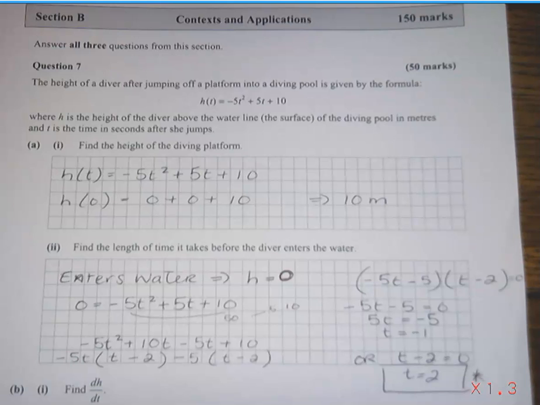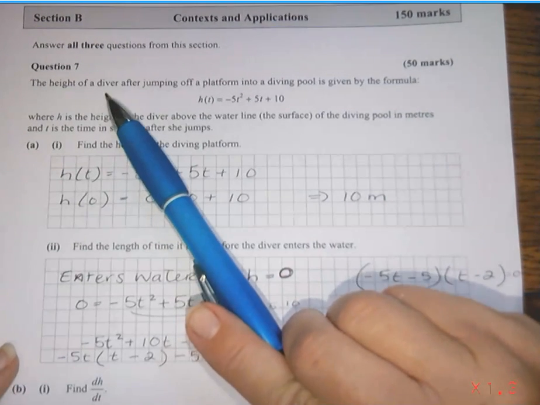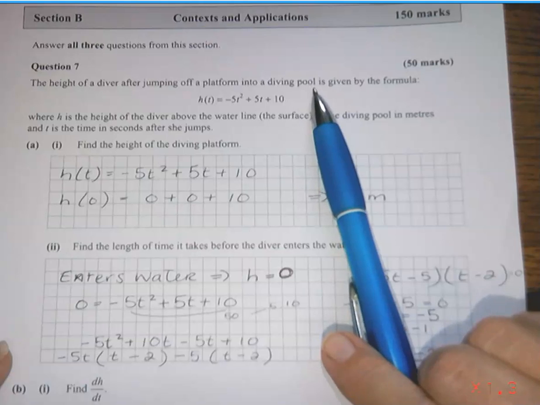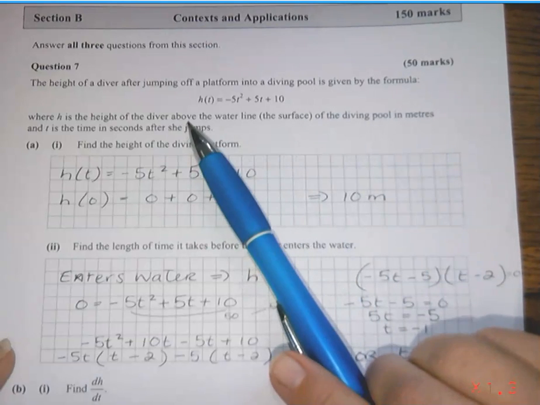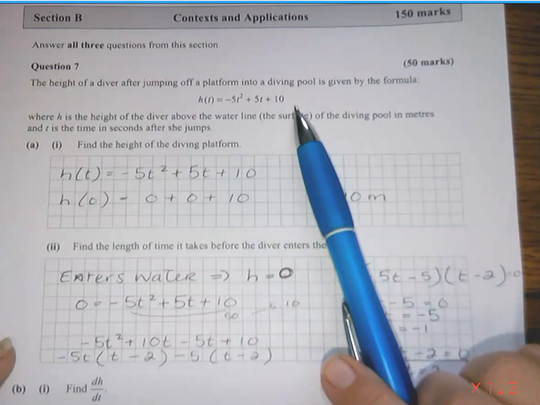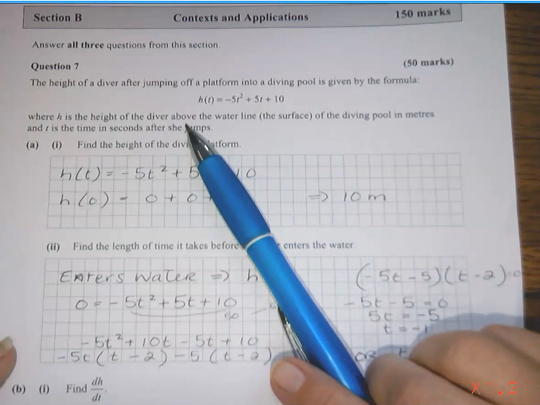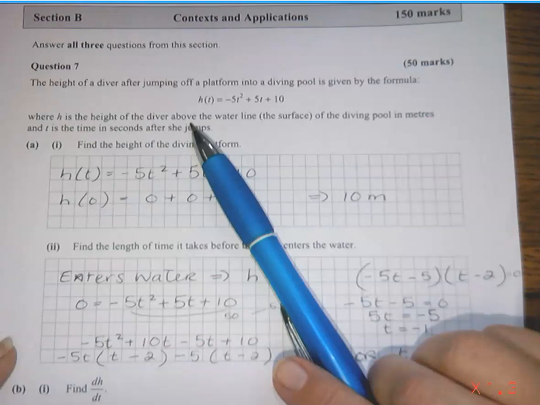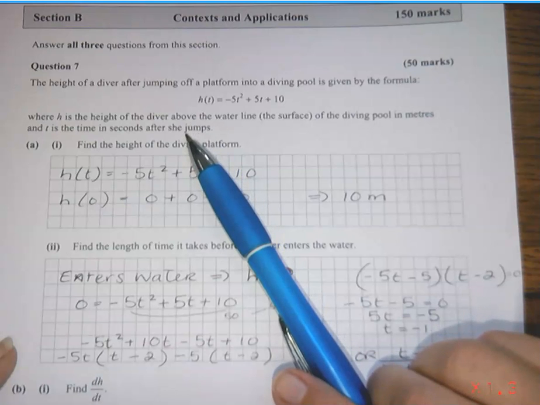Question 7 of the DEB mock in 2017 was a function question, and it said the height of a diver after jumping off a platform into a diving pool is given by a formula h of t. So h of t is equal to minus 5t squared plus 5t plus 10. And h is the height of the diver above the waterline, and t is time.